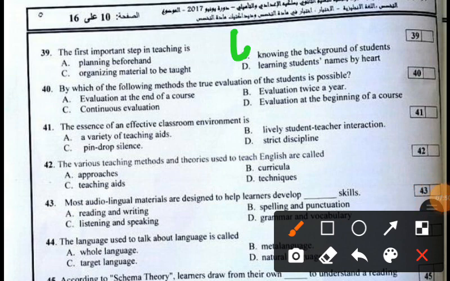Because the first step that a teacher should take is to know the background and the information that students have. So he should do the exam, a diagnostic test, to know if the student has a background or not. So knowing the background of students is the answer here.